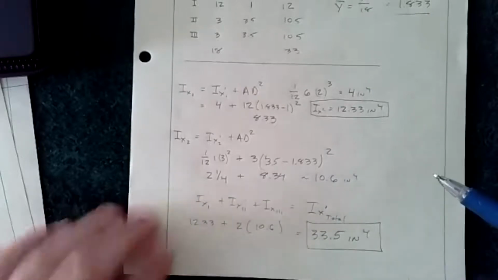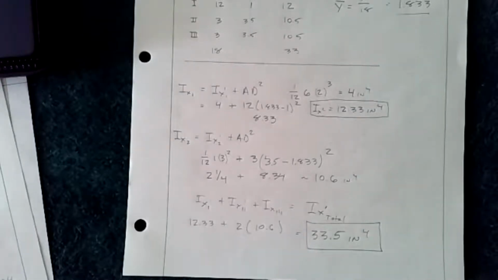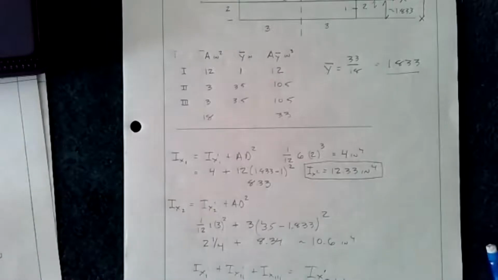There's different ways that you can write this out. In some examples, they will literally write this out like they did the centroids, where they'll write out a column for A, a column for the Ix prime, a column for dy, a column for the A dy squared, and then they'll add them all together. So that's that example. So let's go and do another one. And after a few, I think you'll get the gist of it.